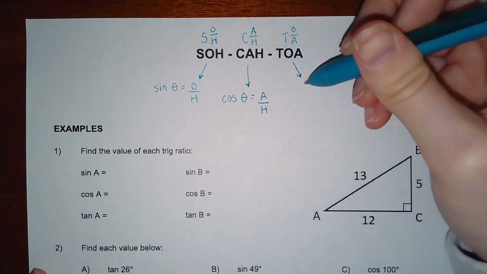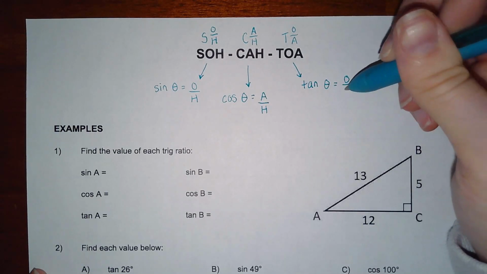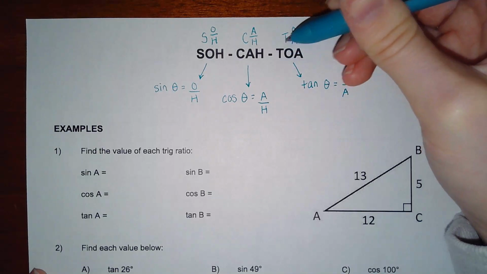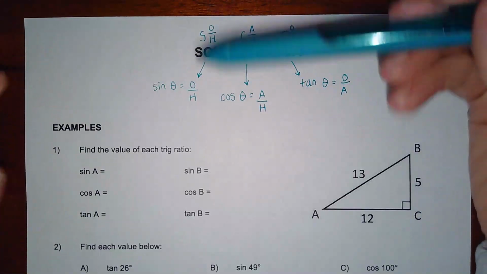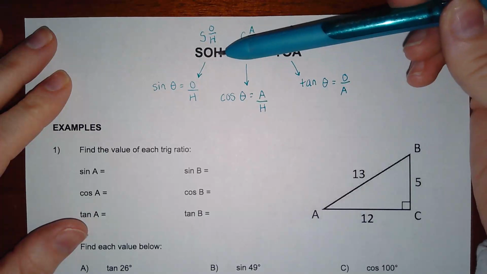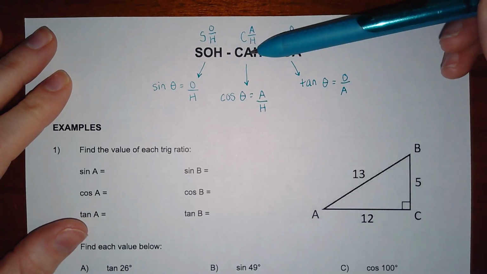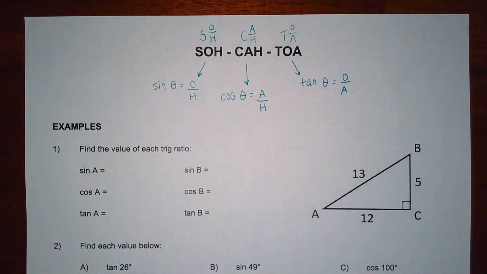And the TOA is our tangent, so that's the tangent of some angle is equal to O over A, so tangent is opposite over adjacent. So writing that on your paper can really be helpful to help us remember: sine is opposite over hypotenuse, cosine is adjacent over hypotenuse, and tangent is opposite over adjacent.